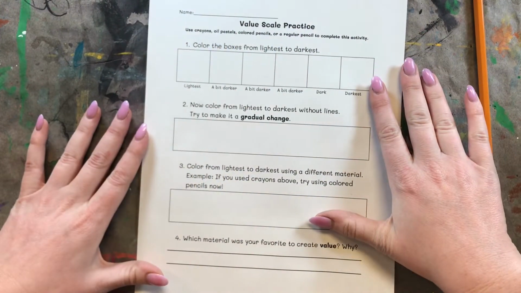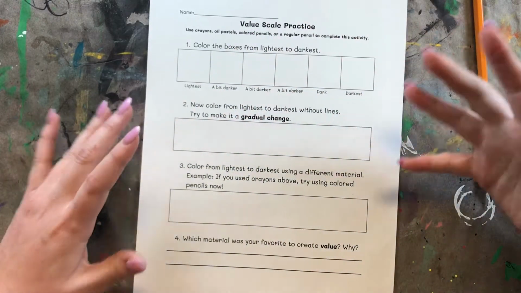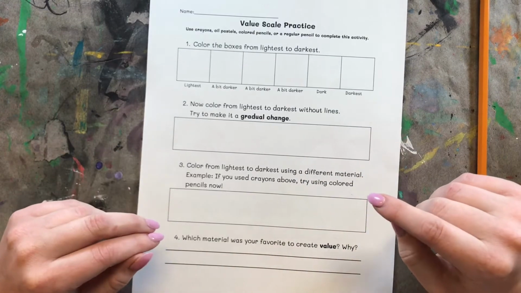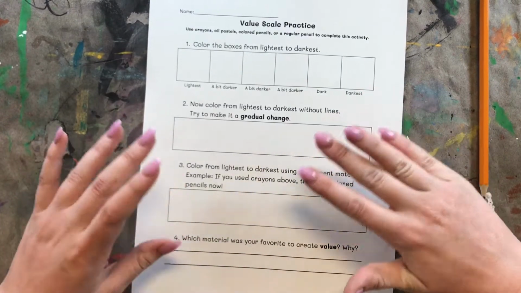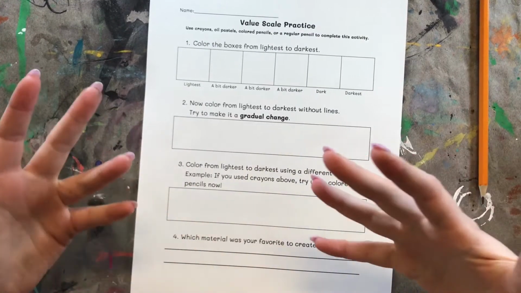Today we're going to be practicing creating a value scale. Value is an element of art that artists will use to add shadows, midtones, and highlights to their artwork. We're going to practice first, and we're going to use a couple different materials to see which one we like the best to use for our final artwork.